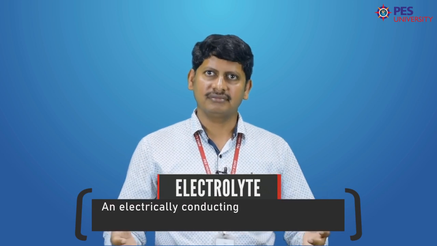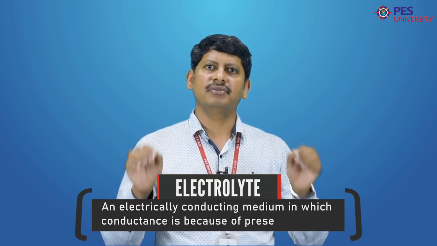An electrolyte is an electrically conducting medium in which conductance is because of presence of ions. Mainly there are two types of conduction: one is electrolytic conduction, the other is electronic conduction. From a macroscopic point of view, ionic conduction in solutions, that is electrolytic conduction, is similar to electrons or holes conduction in solids, that is electronic conduction.